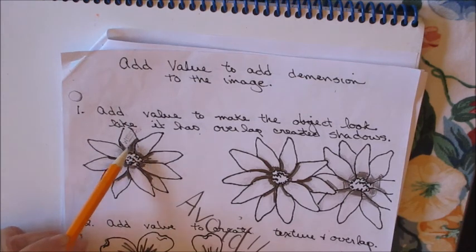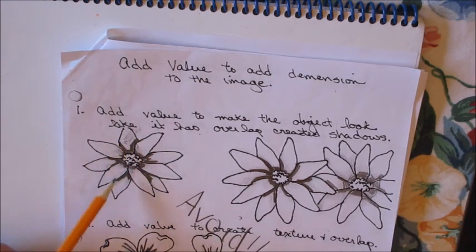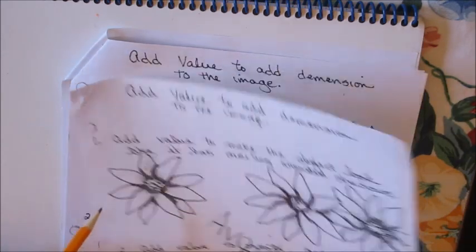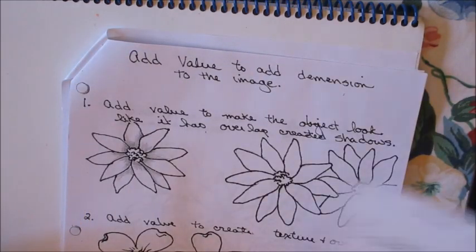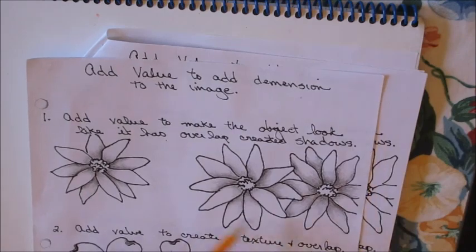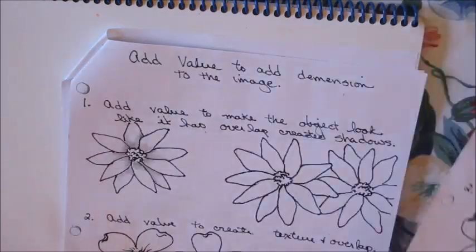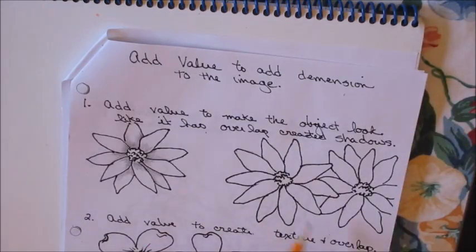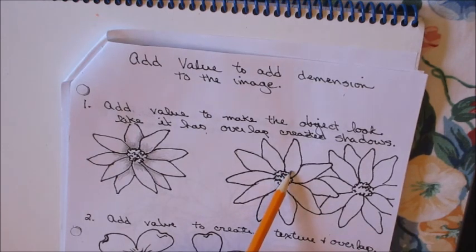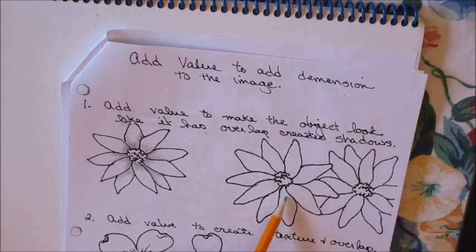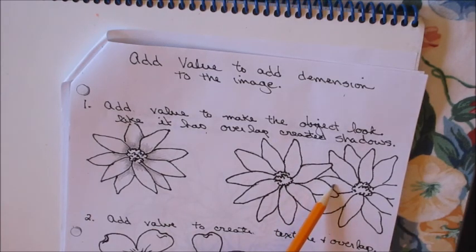If you go really dark, just make the whole flower a little bit darker. But watch for not leaving these stripes. One more thing, as you're going to do all three of these flowers in just a minute, this flower not only does the center overlap the flowers and the petals overlap the other petals, but this flower overlaps this flower.